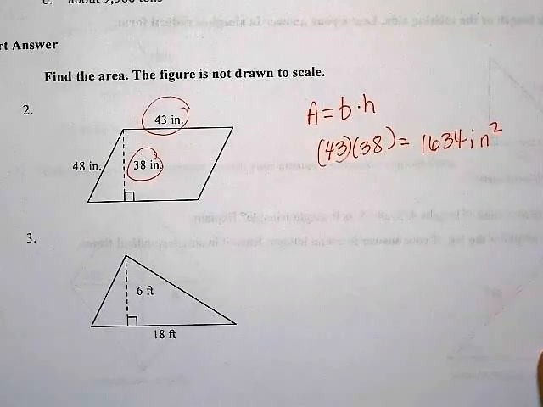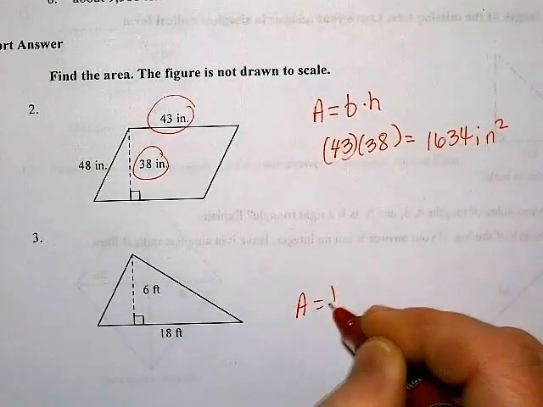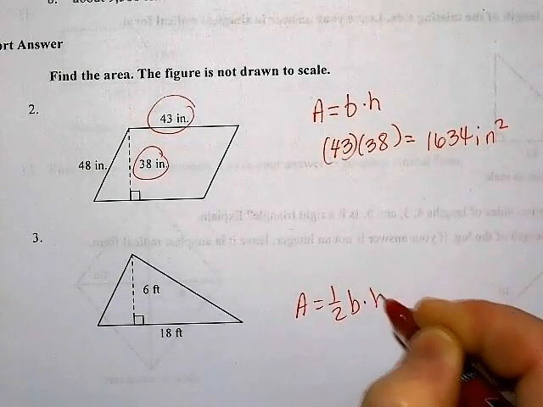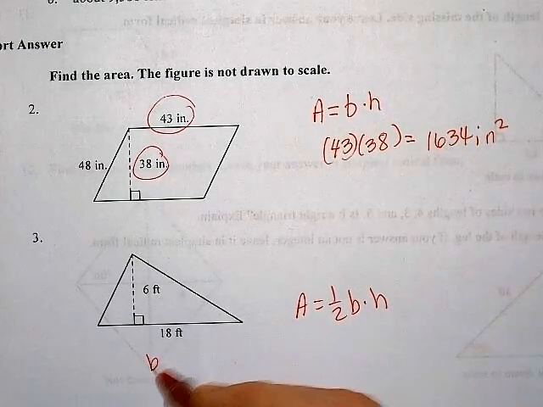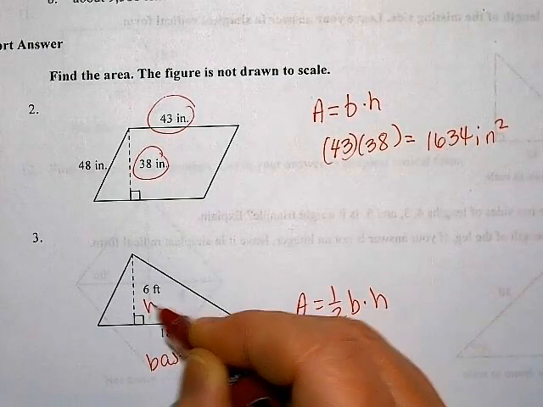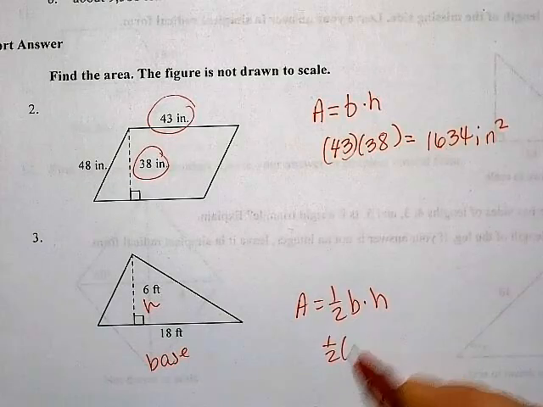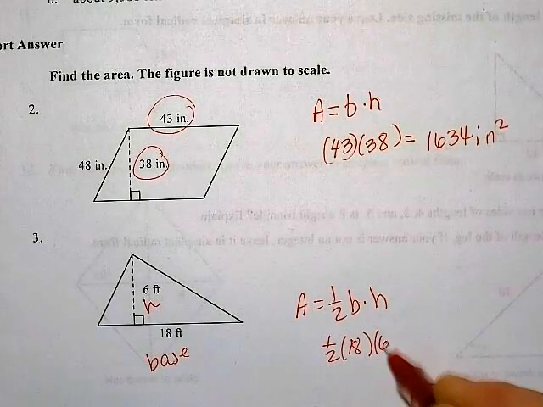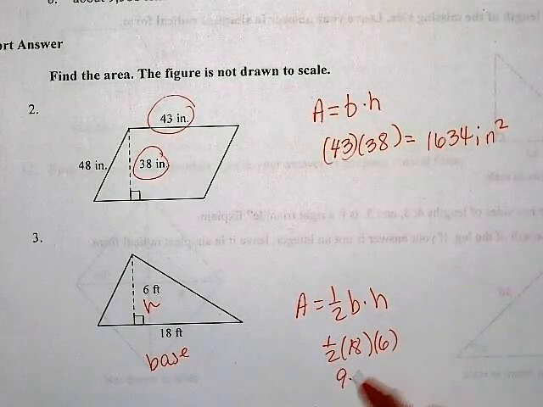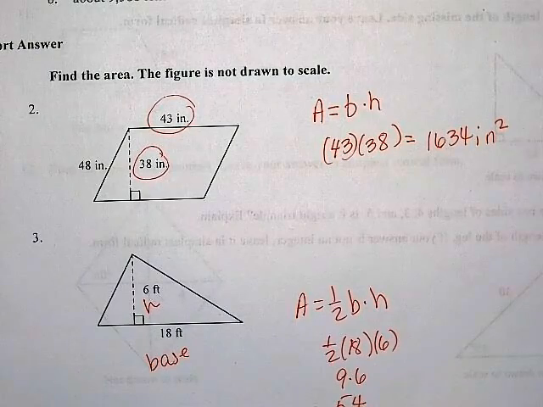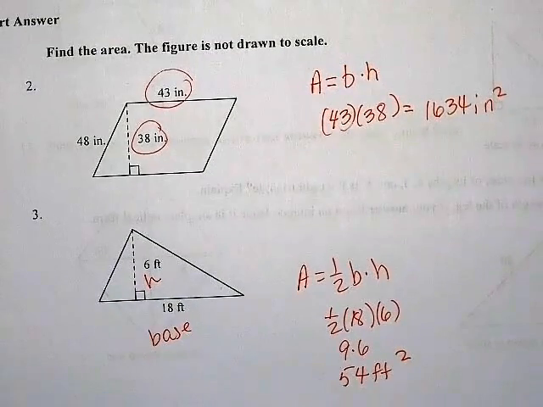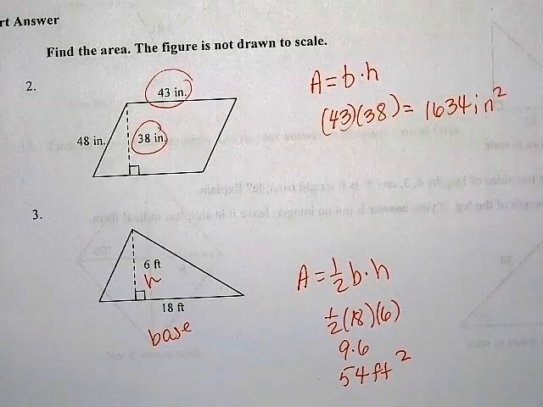Okay, number 3 is a triangle. Area is 1/2 the base times the height. They give you the base and the height. So it's 1/2 of 18 times 6. So that's 9 times 6, which is 54 feet squared. Does anybody have a question?